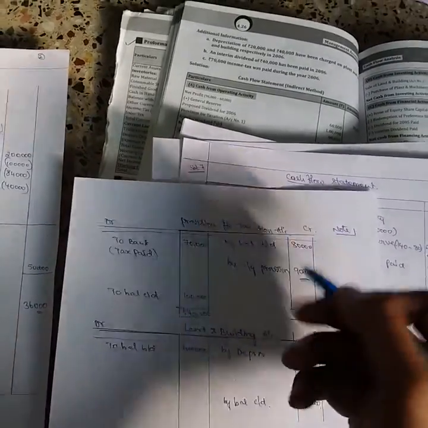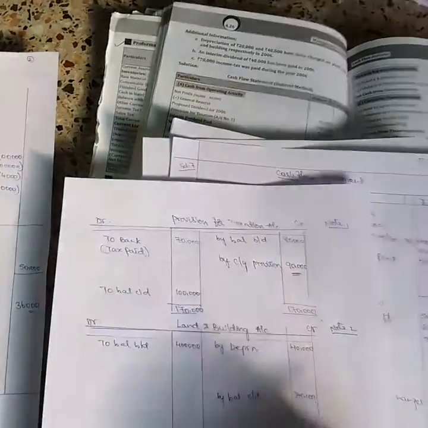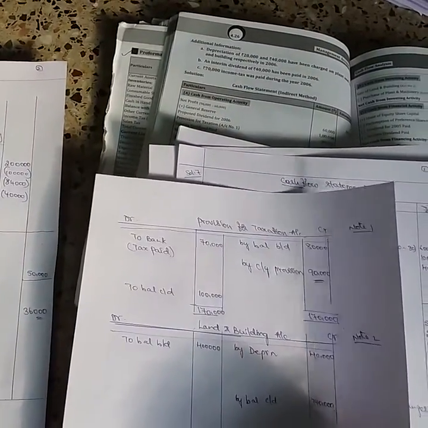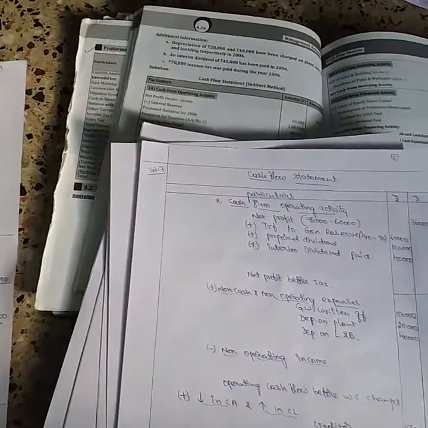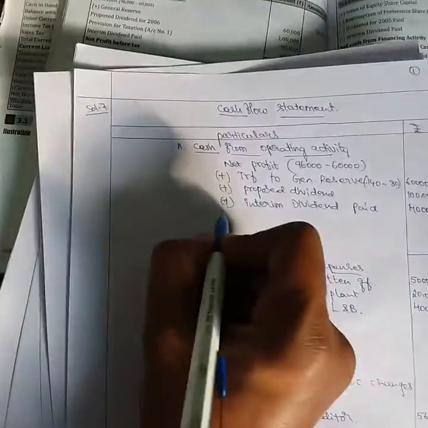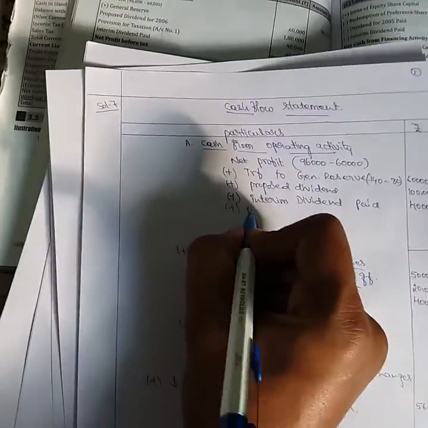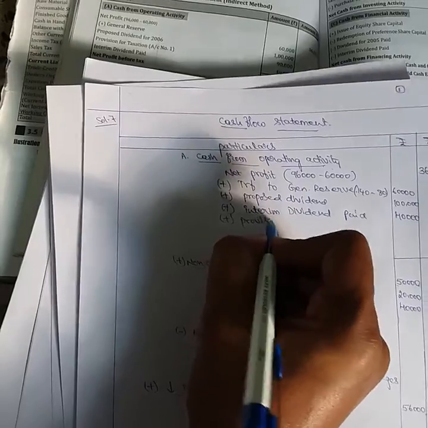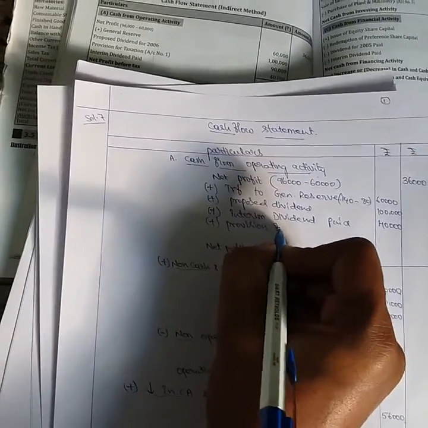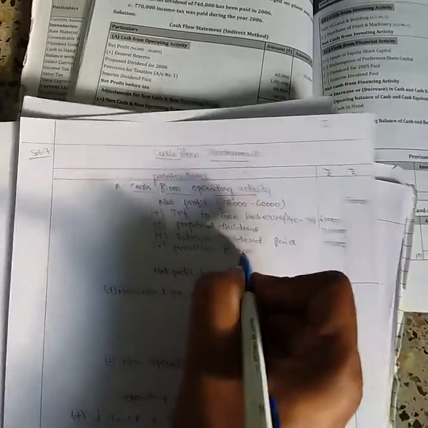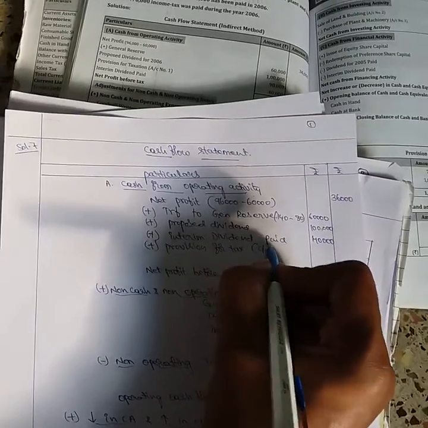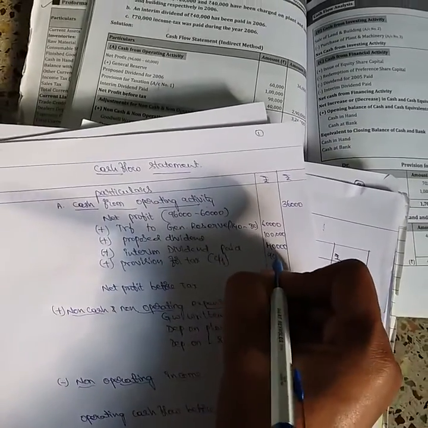So provision for tax, the current year provision for tax, should be added to net profit. Add provision for tax. So current year provision 90,000. So provision for tax should be added to profit to calculate net profit before tax. So the first ledger is finished.